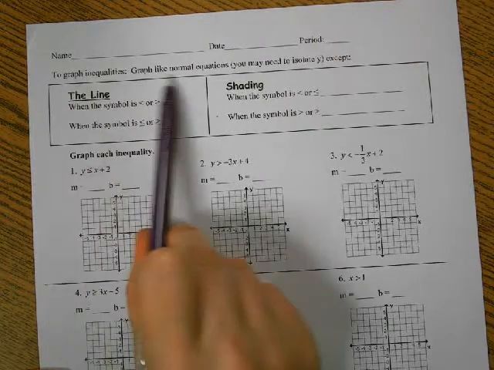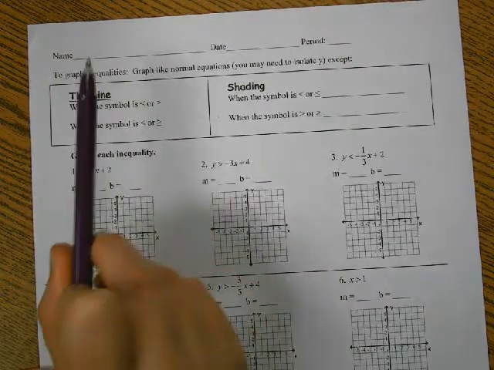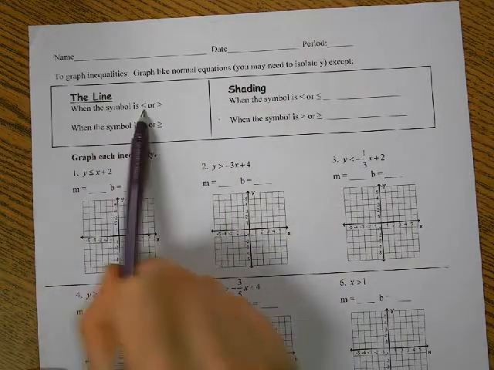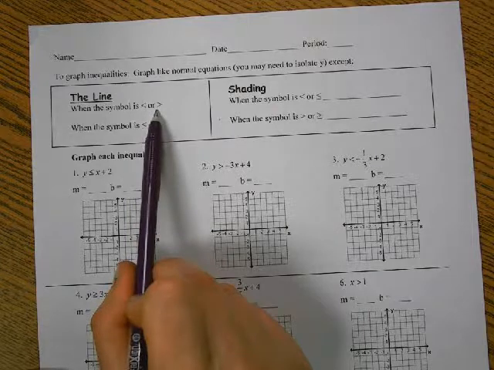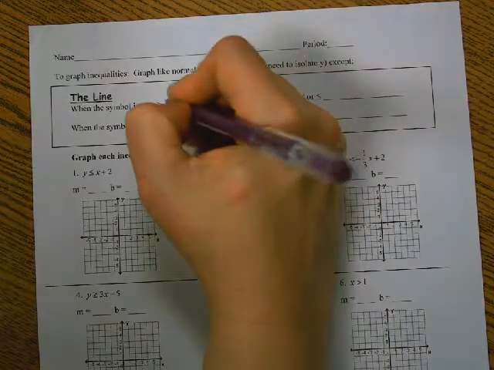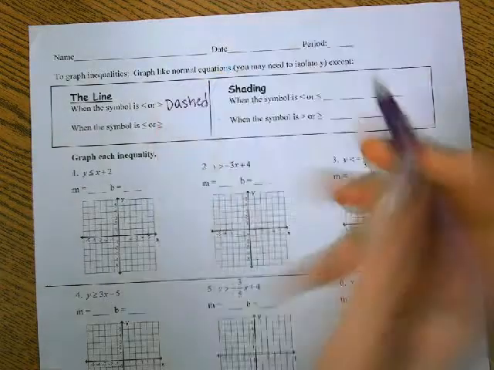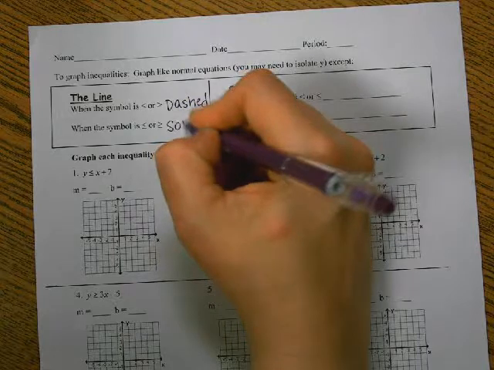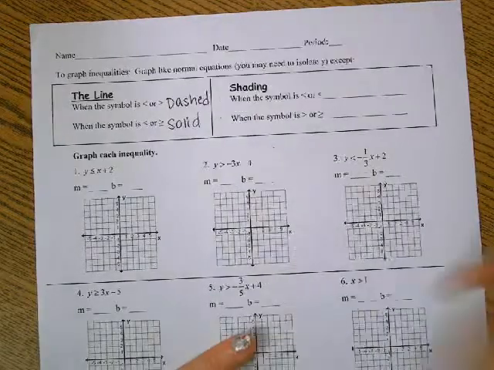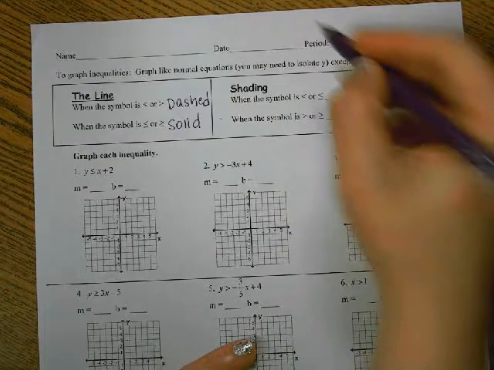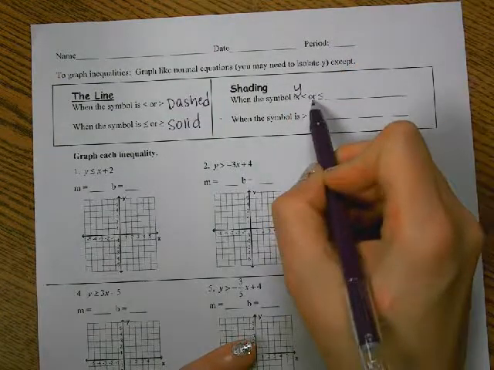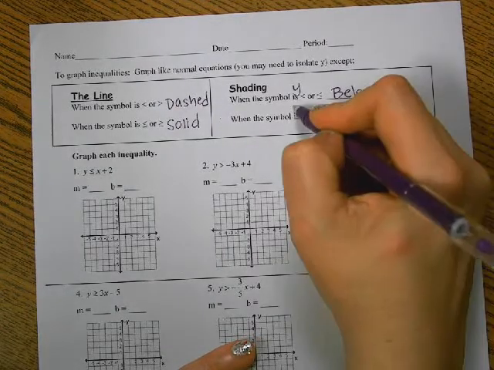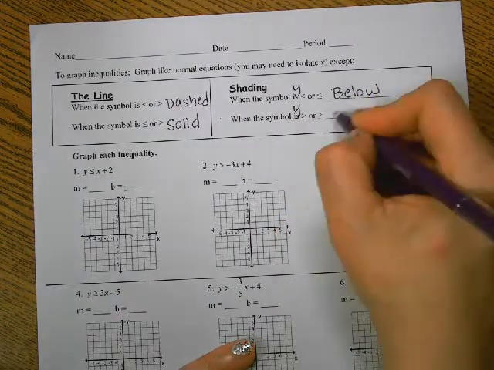So there's two different things you graph like normal, except for the line and the shading. So if the symbol is like this, are you going to have a solid or a dotted line? You're going to have a dotted or a dashed line. And if the symbol is like this, where it says or equals to, then you're going to have a solid line. When the symbol is like this, where we have y is less than or equal to, you're going to shade below. And when the symbol is like this, where y is on the big side, then you're going to shade above.